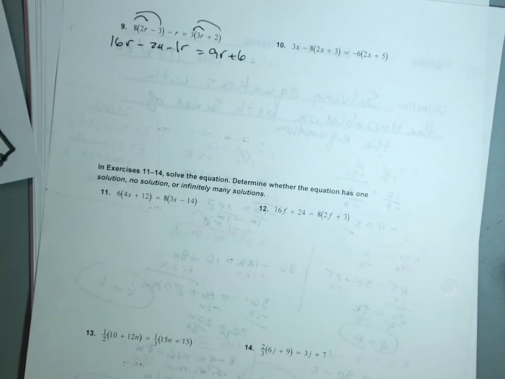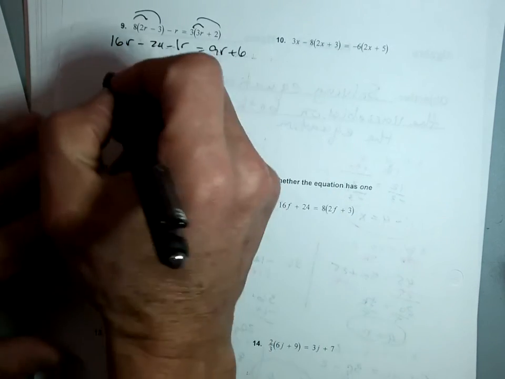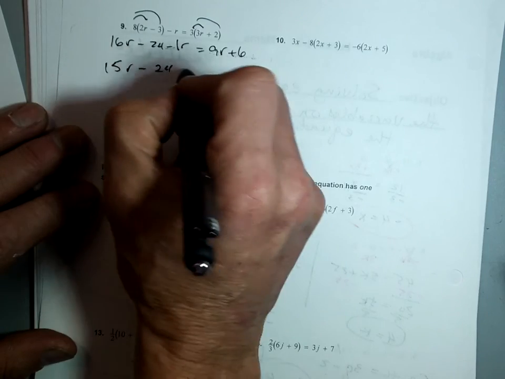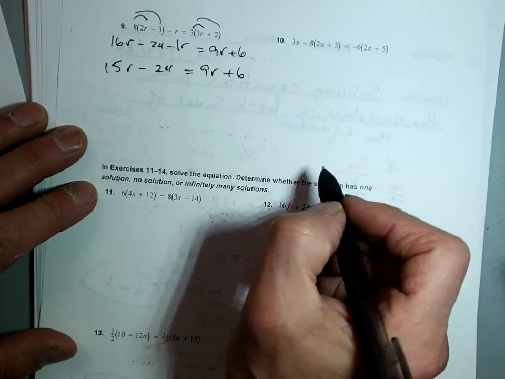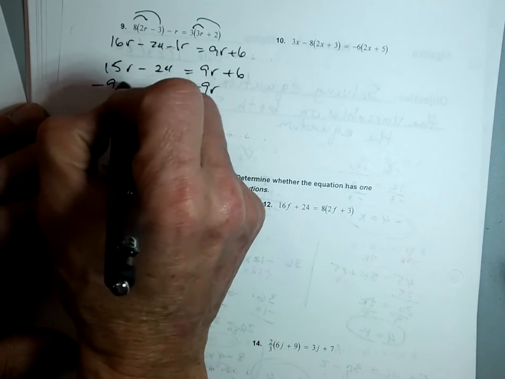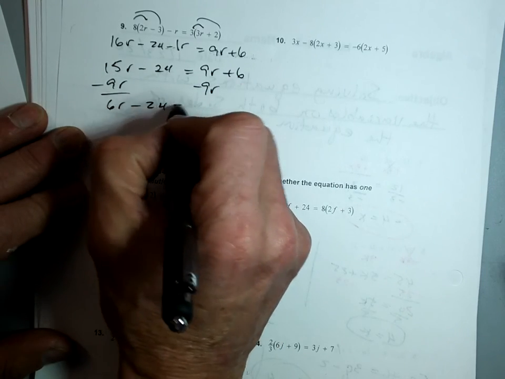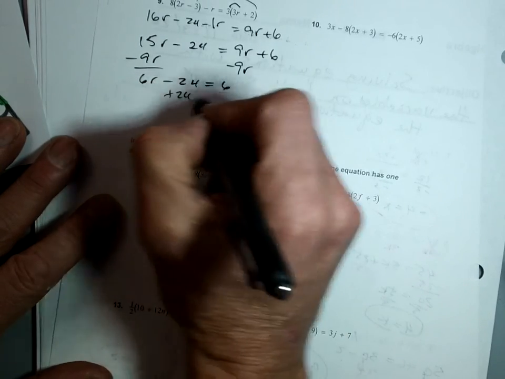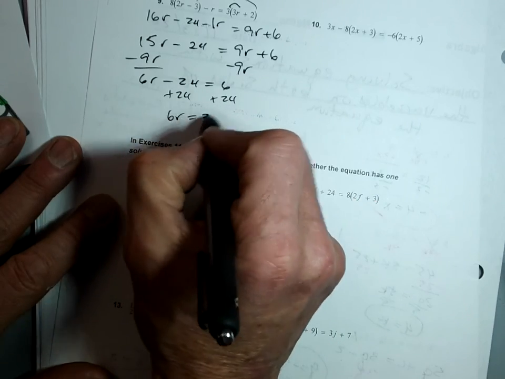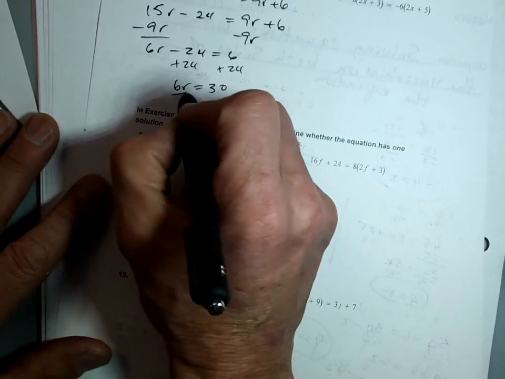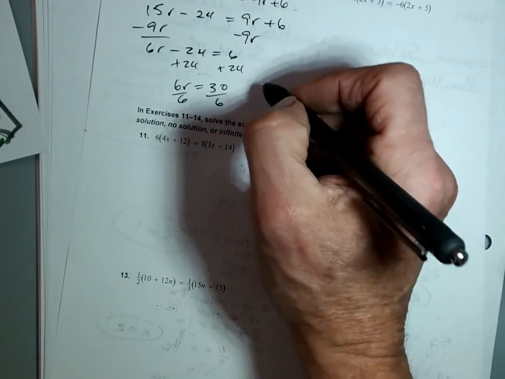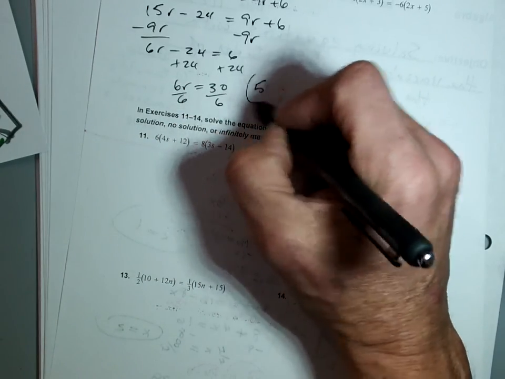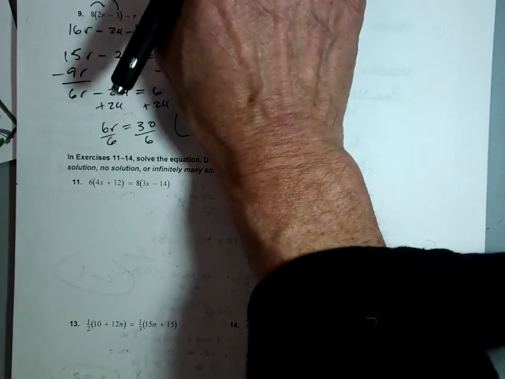The trick on this one, it's a little bit tricky, but this subtract R is really subtracting 1R, okay? So then you get a 15R, right? Because I have 16 and 1, I'm going to get a 15R minus 24 equals 9R plus 6. I'm going to go minus 9R, minus 9R. I got a 6R minus 24 equals 6, right? I'm going to go plus 24, plus 24. And you get 6R equals 30, right? Divide by 6, and let me see what's the answer. Nice. Okay, 10. Give 10 a try, okay?